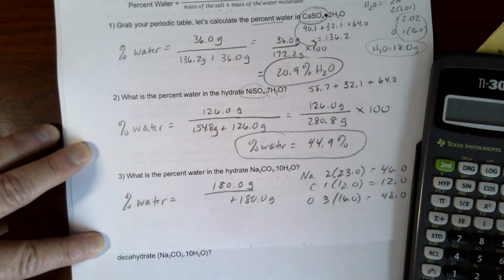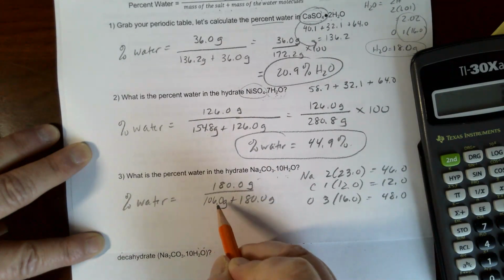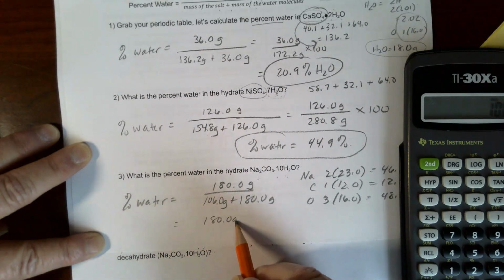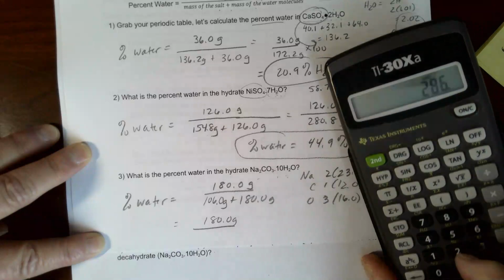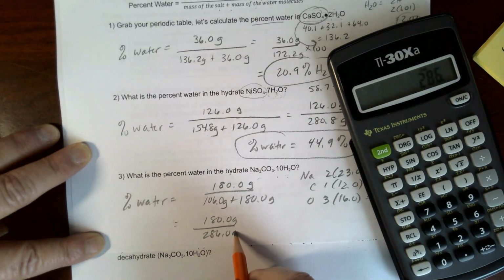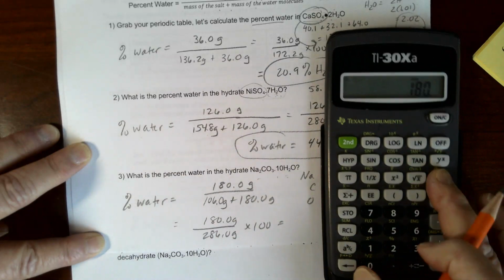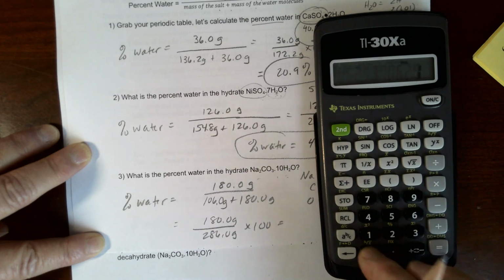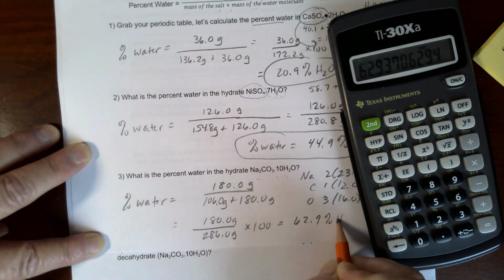So 48 plus 12 plus 46 is 106. So let's simplify that. This is 180, 106 plus 180. So adding that for the denominator, we get 286. 180 divided by 286 times 100. So we're going to get 62.9% water.